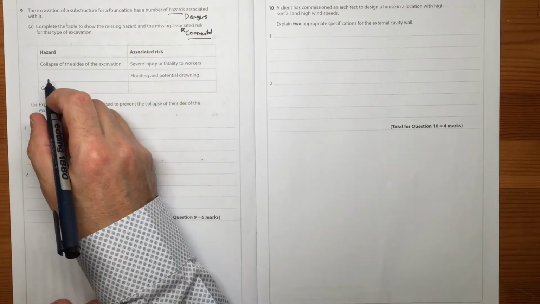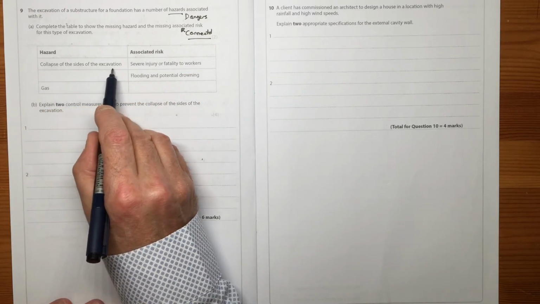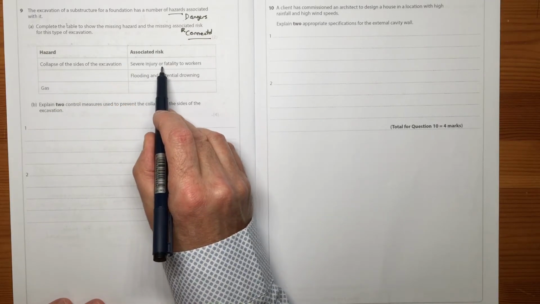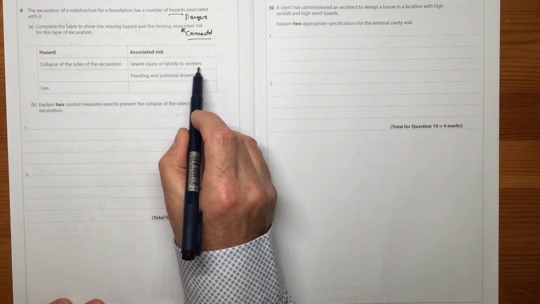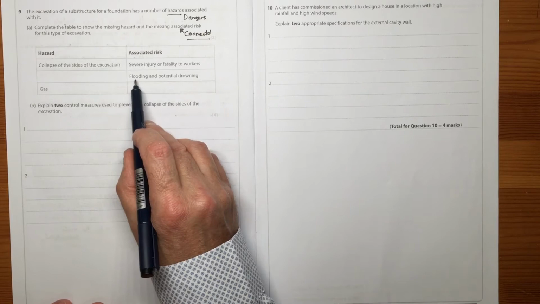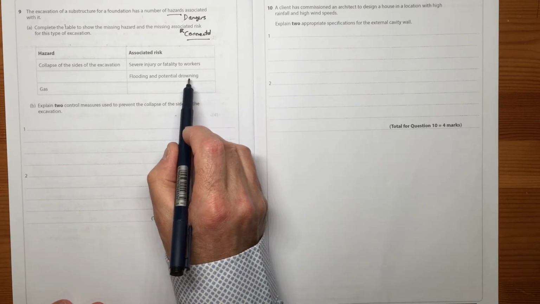Oh, this is very easy. Collapse of the sides of the excavation or trench. There's an example. It says severe injury or fatality, that means death, to workers. And it's got one here we've got to fill in. Flooding and potential drowning. So what do we do to minimise that?